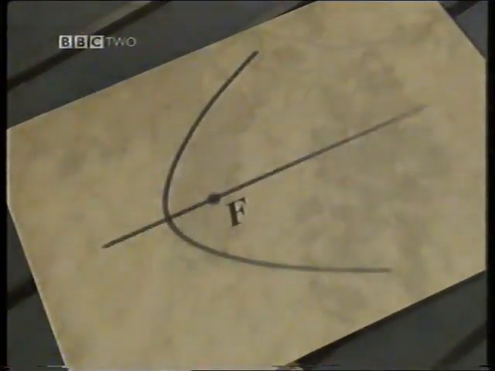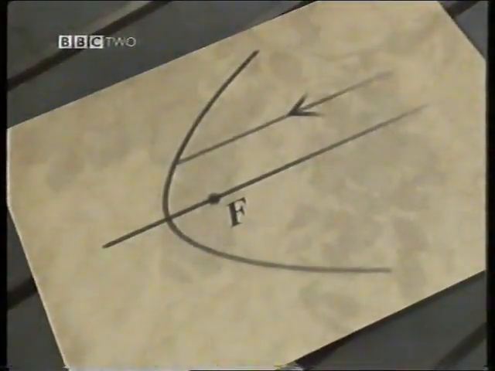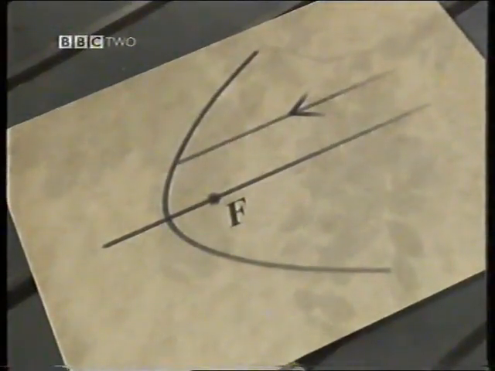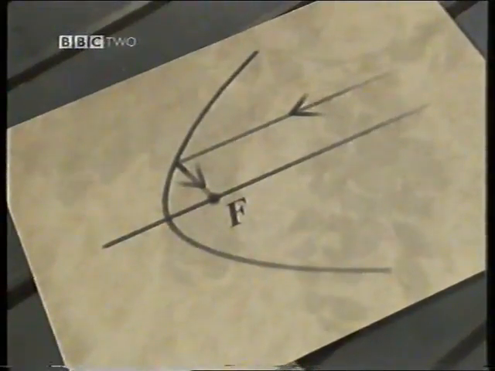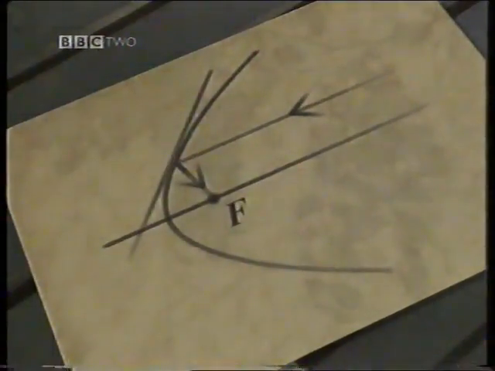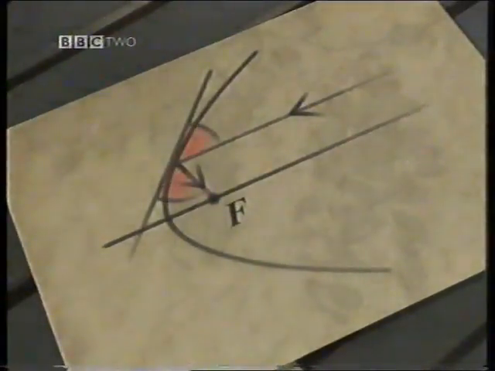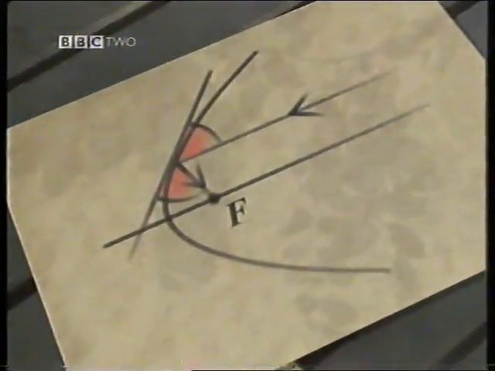So what if that curved surface is a conic? Well, let's start with a parabola. There's the focus and the axis. Then incoming light is reflected from the parabola back through the focus. And why is that? Well, if I draw the tangent to the parabola at the point of reflection, then these two angles are necessarily equal, as Snell's law says they must be.